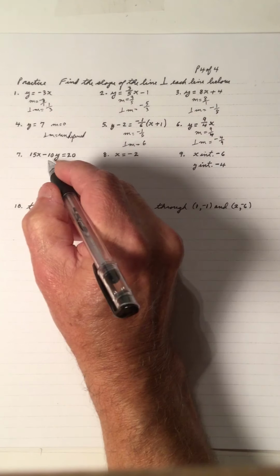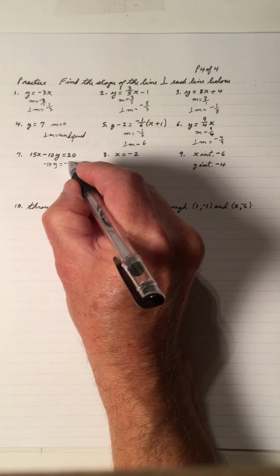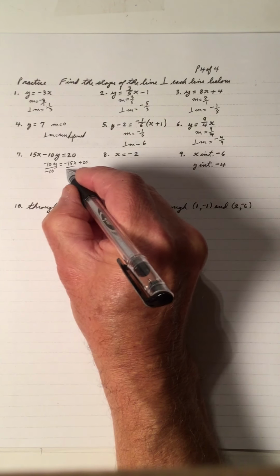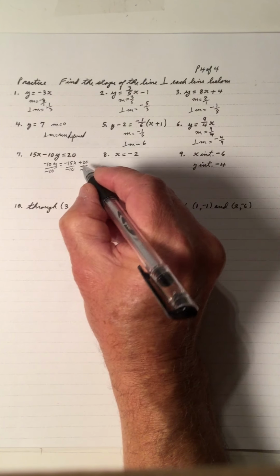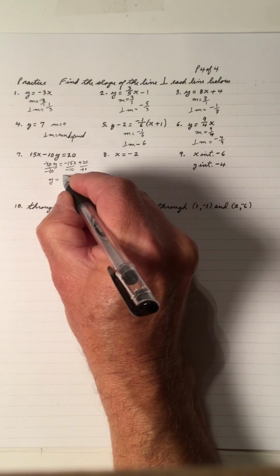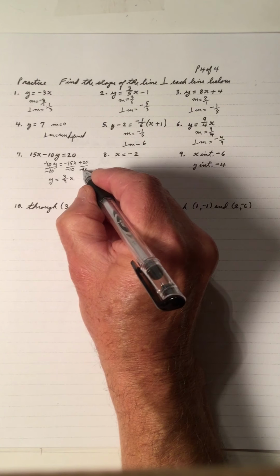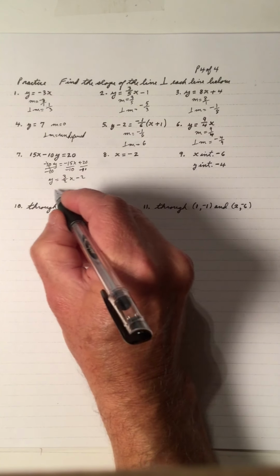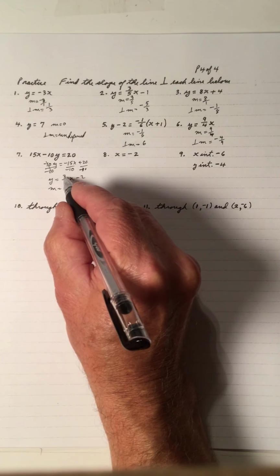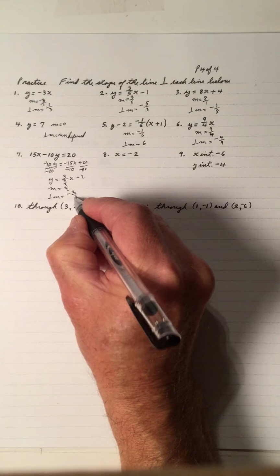Solve this equation for y, we've got to find the slope, so negative 10y equals negative 15x plus 20. Divide all terms by negative 10, so y equals negative over negative positive. 5 into 15 is 3, 5 into 10 is 2. And we have negative 10, so that's a negative 2. So the slope of that line is 3 over 2, because this is y equals mx plus b. There's the slope. And the slope of the perpendicular line is a negative 2 over 3.